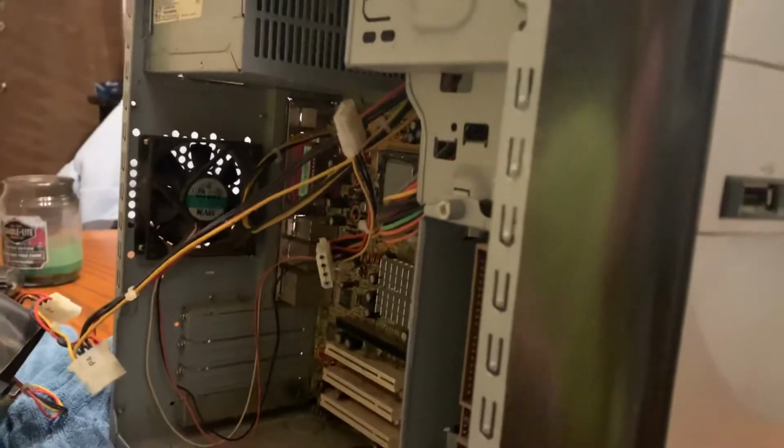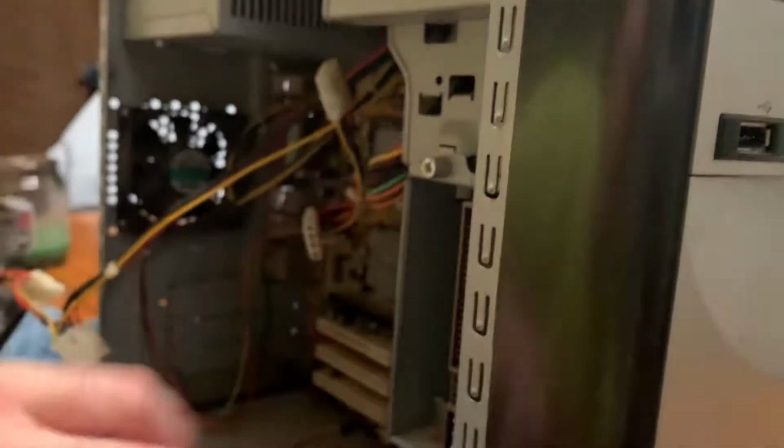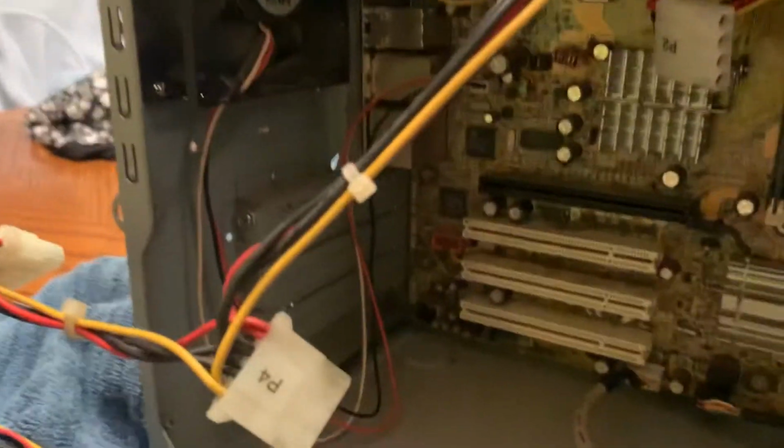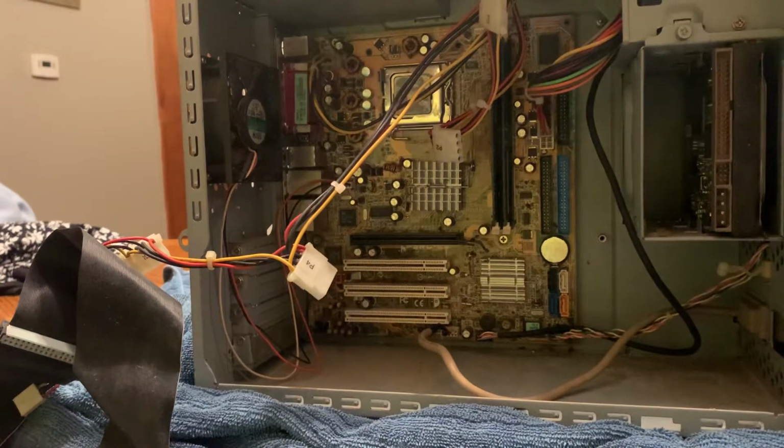So you've got a USB card reader, but you have to plug those things in, and then you've got a power button. That power button has to plug in over here too. All those things have to plug in, and like I said, that is the hardest part of computer building. Seriously, that is the hardest part.